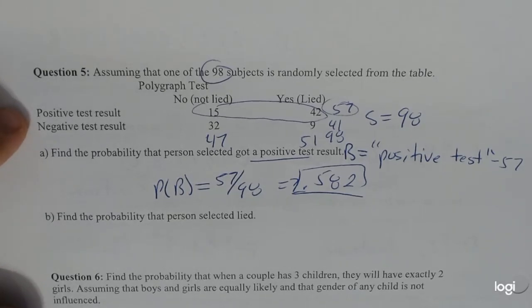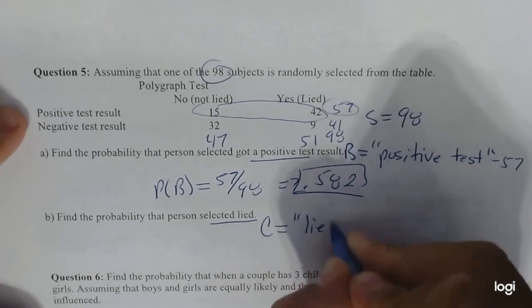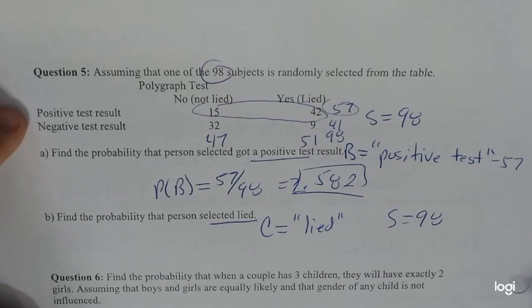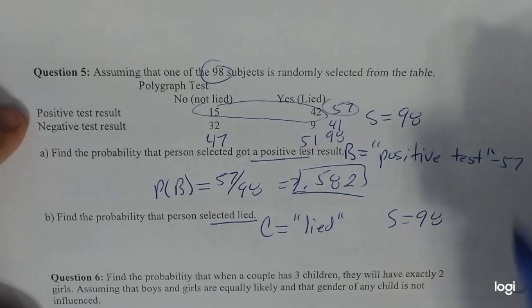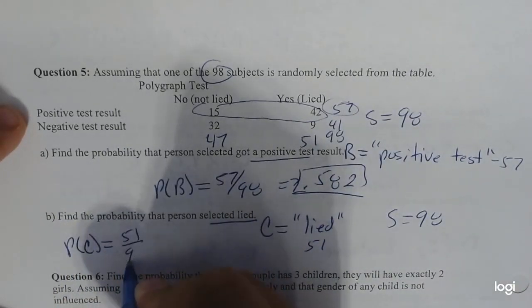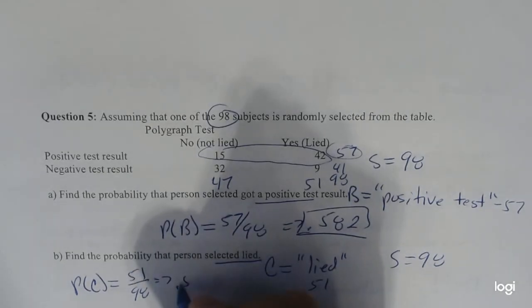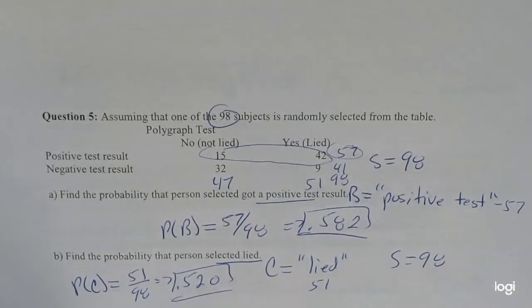Now let's get B. B says, find the probability of someone selected who lied. So that's what we're looking for. The sample space is still the same, which is nice. Now how many people lied? This one says not lied, this one says lied. So total people who lied is 51. So the probability of this happening is 51 over 98. And then we just divide. And there's your answer.